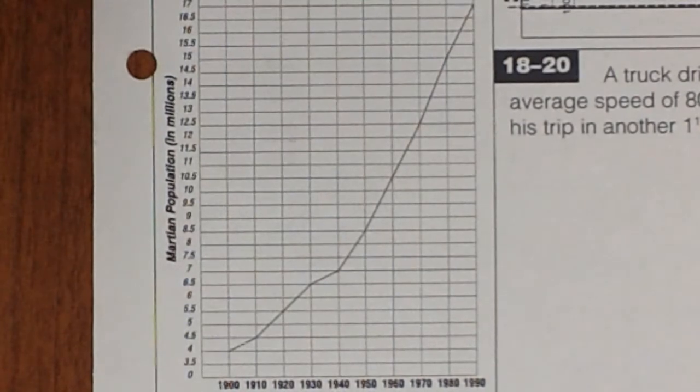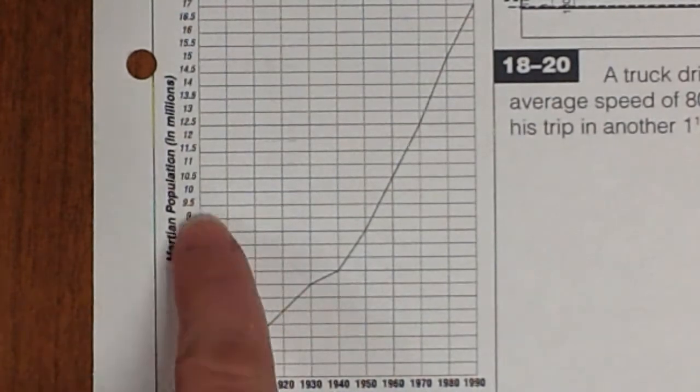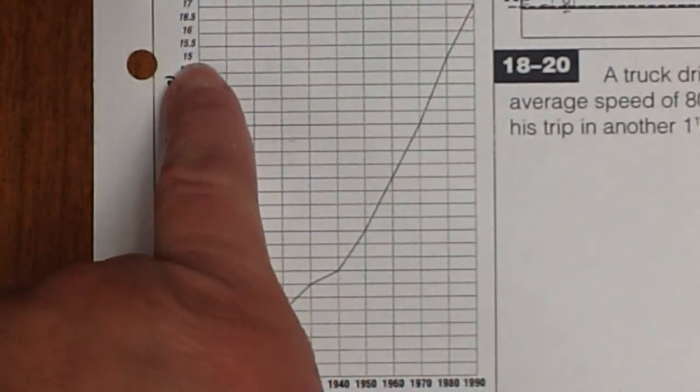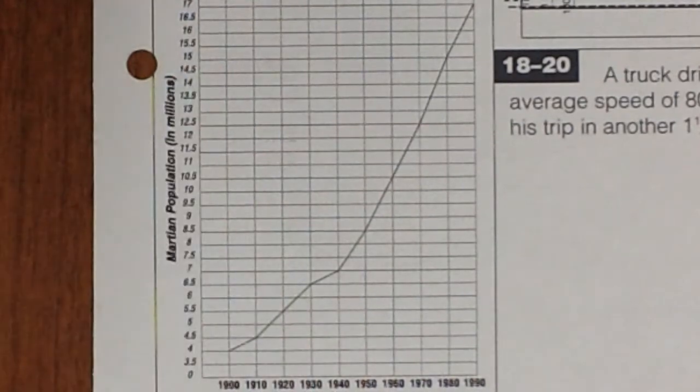Number 10. In which year did the population reach 15 million? So you're looking for where it crossed at 15 million. Number 11. When was the population 10.5 million Martians? Number 12. How much did the population rise from 1910 to 1920?